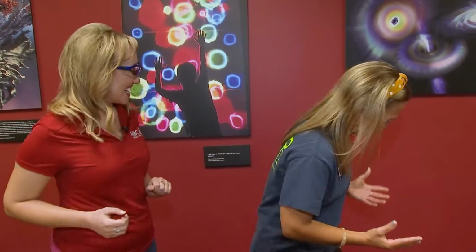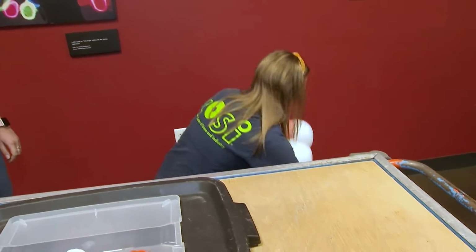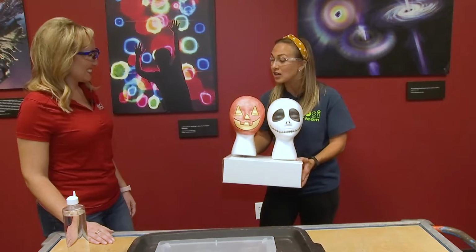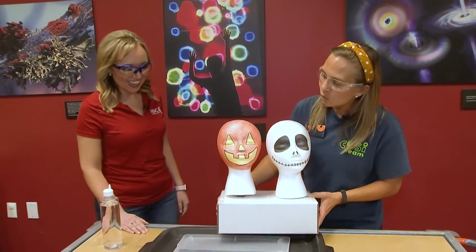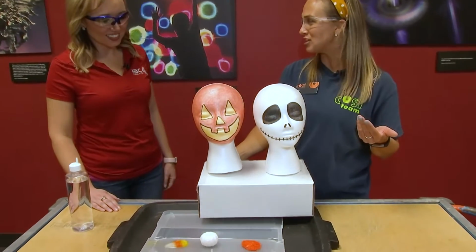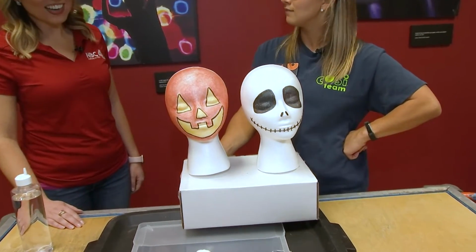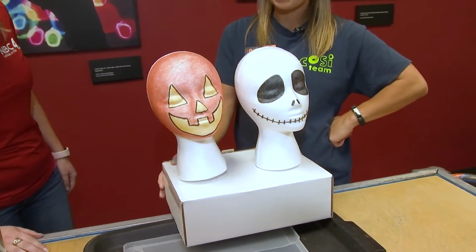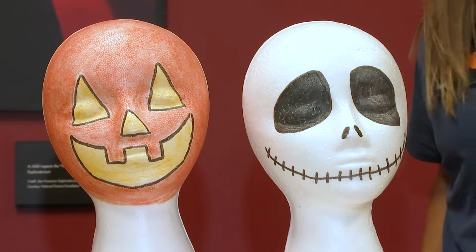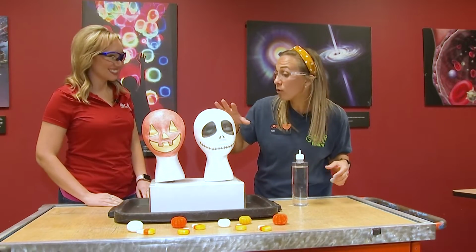This time I have something a little bit bigger, perhaps a little spookier in the name of Halloween. Are you ready for it? I like this. I'm excited. All right, I have a couple of Halloween characters here. Should we see if we can make one of these guys disappear? We have our pumpkin head as well as Jack from The Nightmare Before Christmas. Should we try and see if we can do that? I like this. I'm excited to see what happens on the bigger scale. All right, perfect. The first one I'm going to do is Jack from The Nightmare Before Christmas.